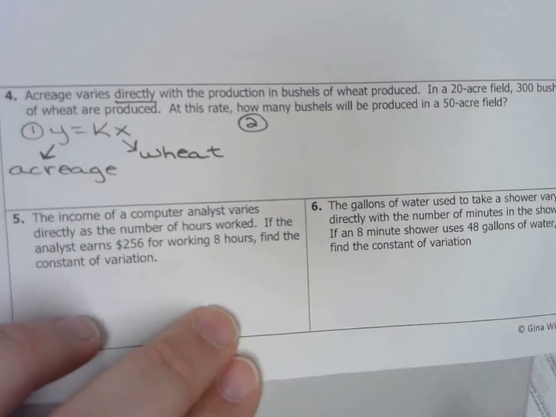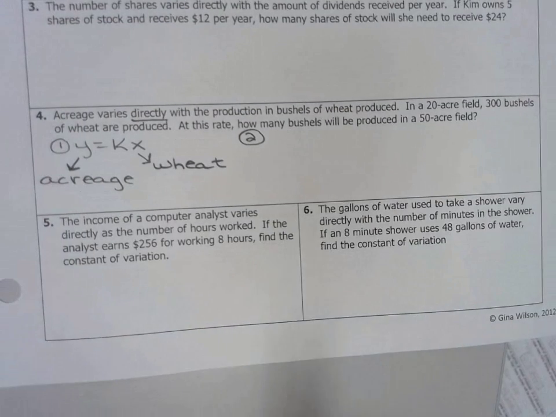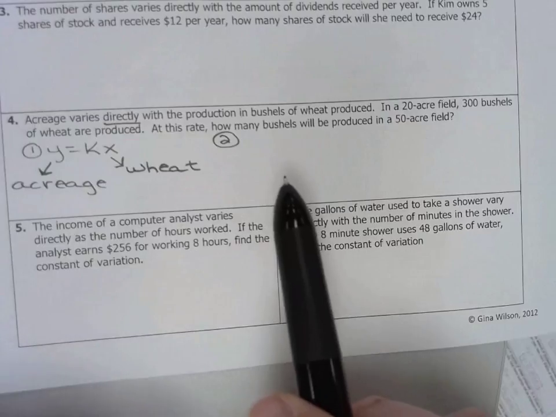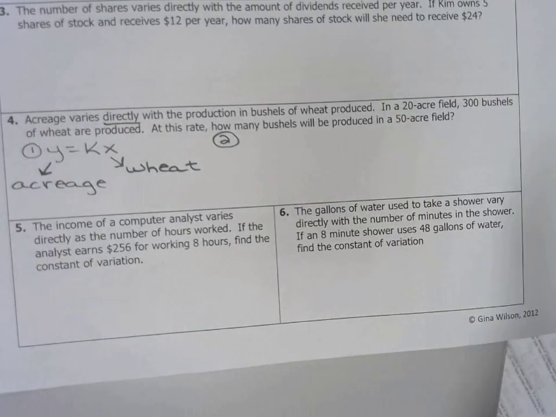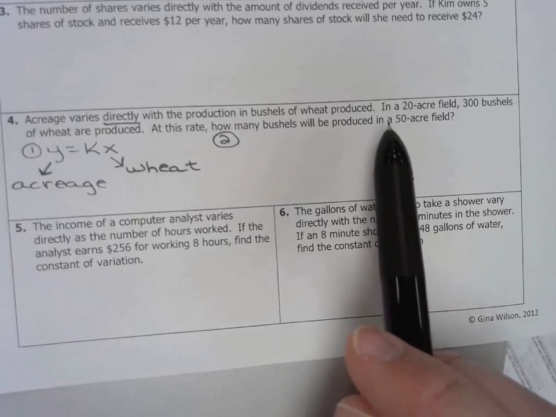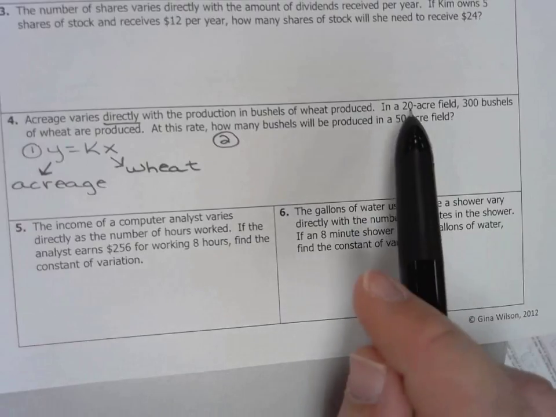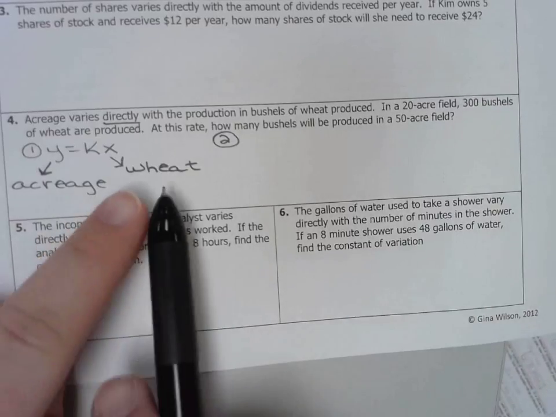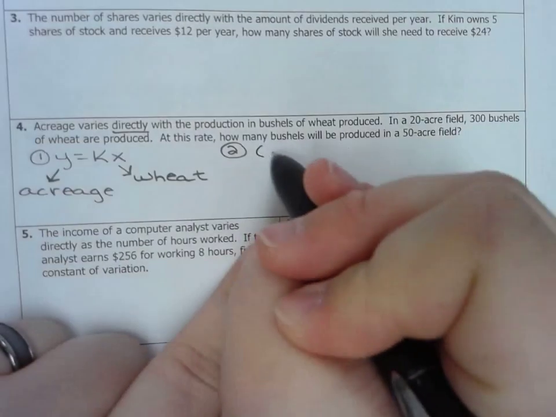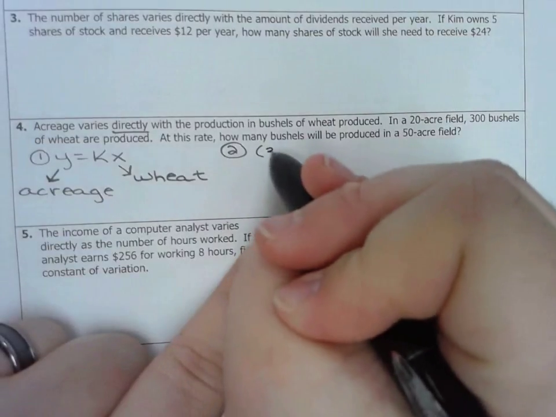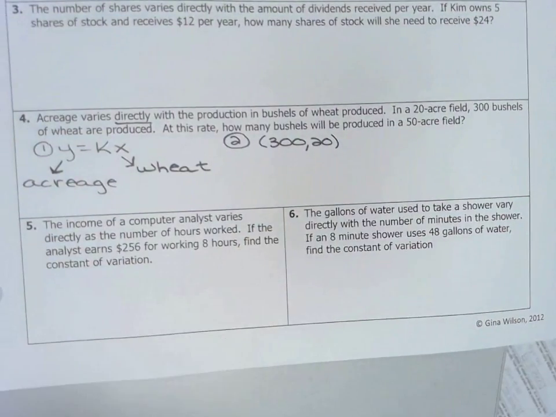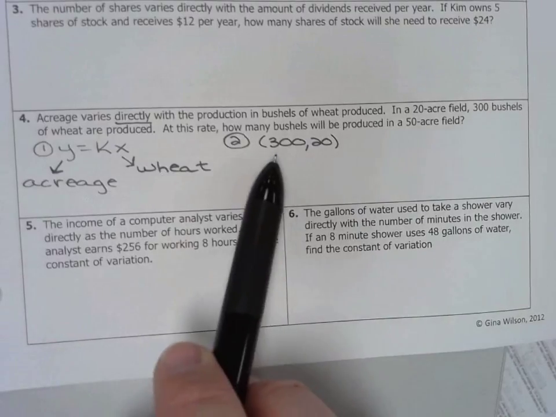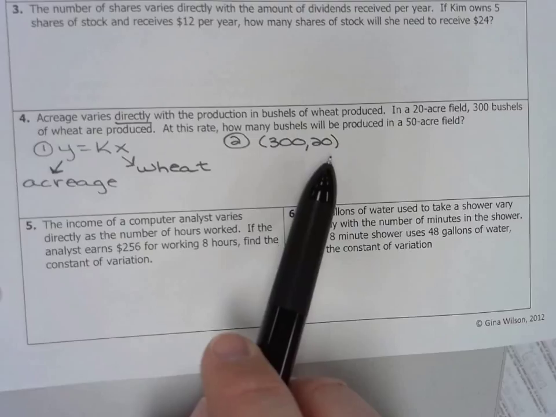Second part, write your ordered pair. Look at the things that they tell me are compared. First two things they tell me are compared are what? As you read it, what two things do they compare first? It'd be bushels, give me the numbers. 300. In a 20-acre field, 300 bushels of wheat are produced. That's your first ordered pair. Make sure you get the order correct. X is wheat, Y is acreage. So that's going to be 300, 20. This is why I want you to label X and Y here, because you notice X is the amount of wheat, 300 bushels of wheat. Y is your acreage, 20 acres.